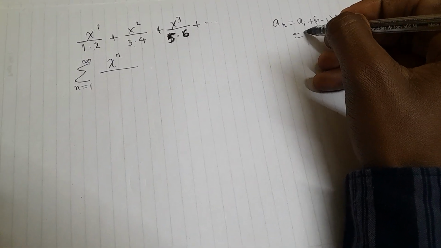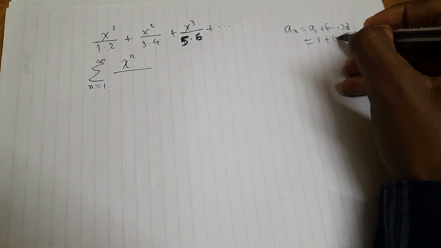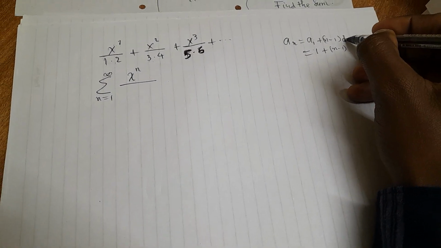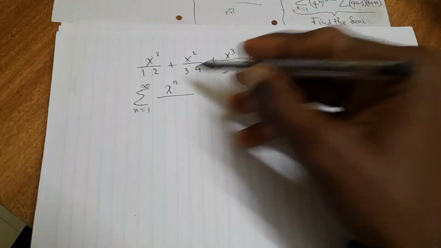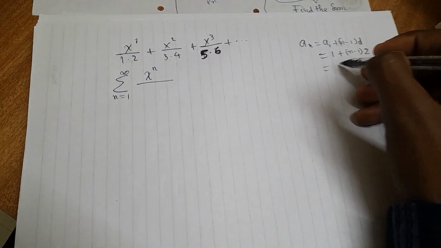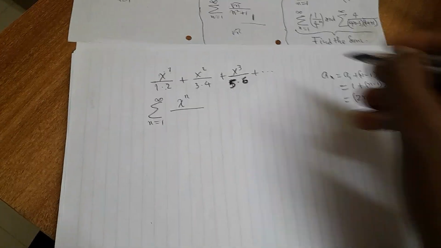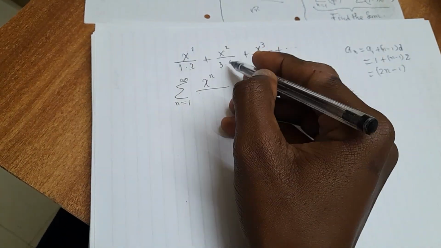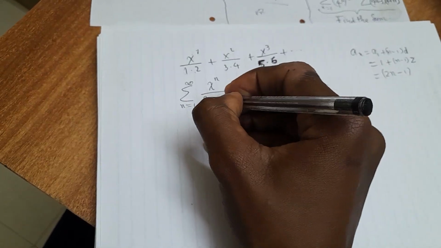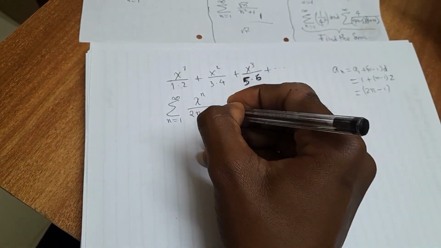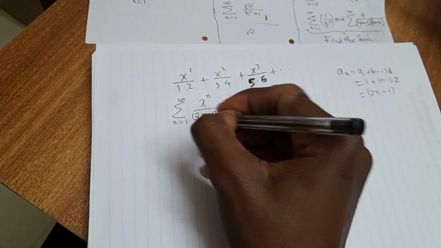A_1 is the first term, 1, plus n minus 1 times d. d is 2 because the difference between them is 2. Just solve this one and you get 2n minus 1. So this can be written in general term like this, 2n minus 1.